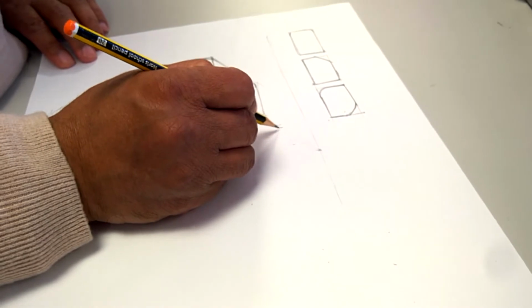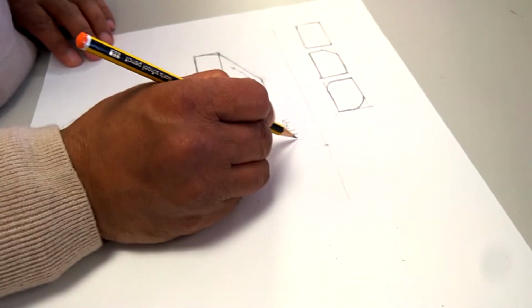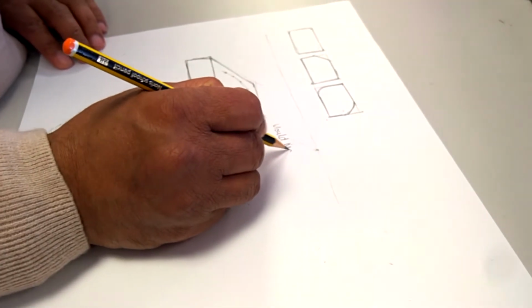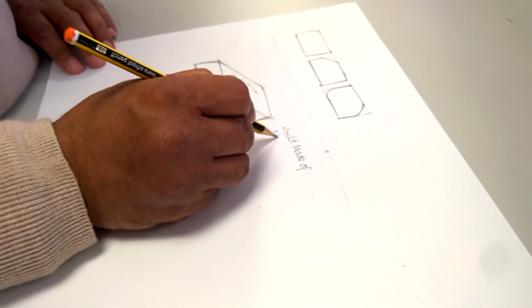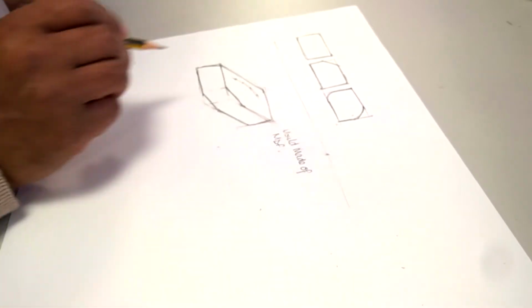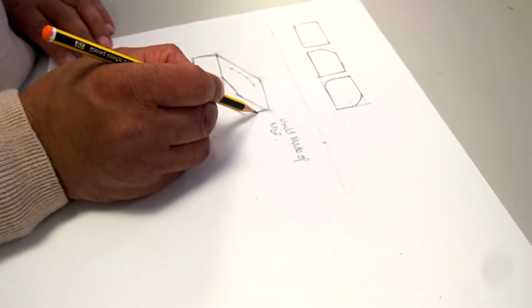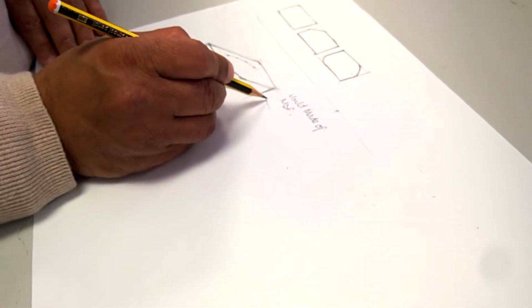Mold made of MDF. If you want to explain what MDF is, you can. Then you arrow it there.